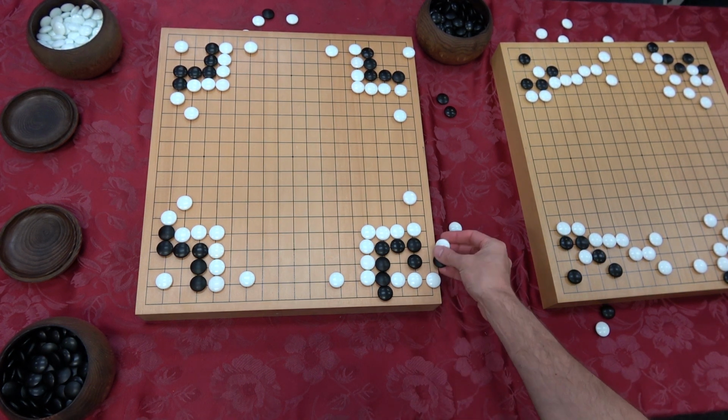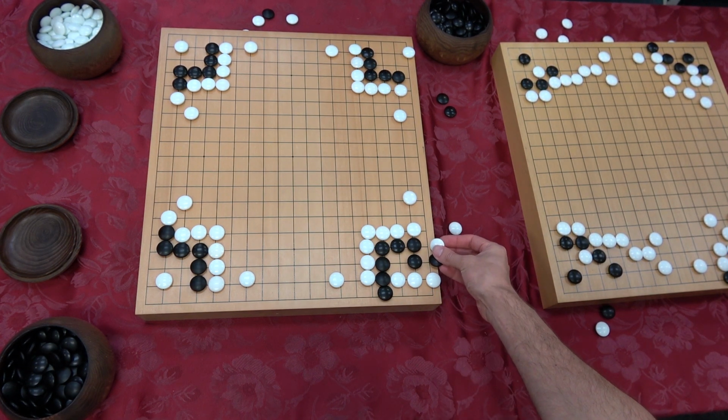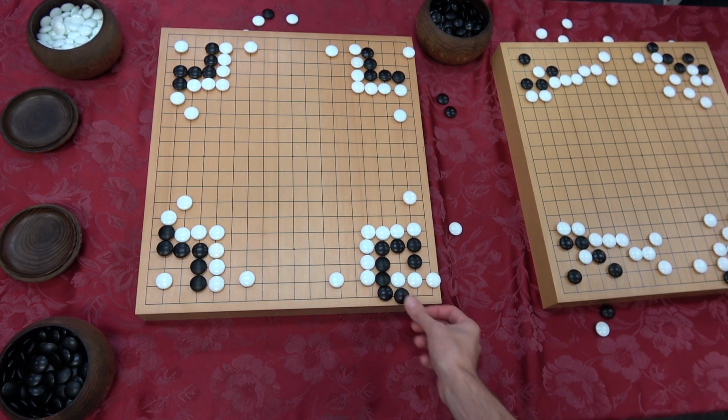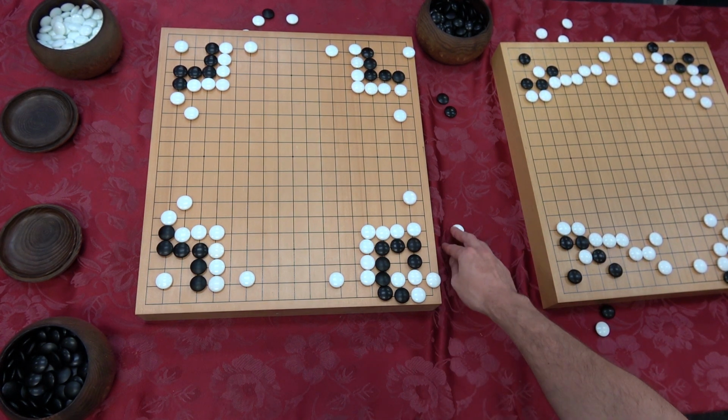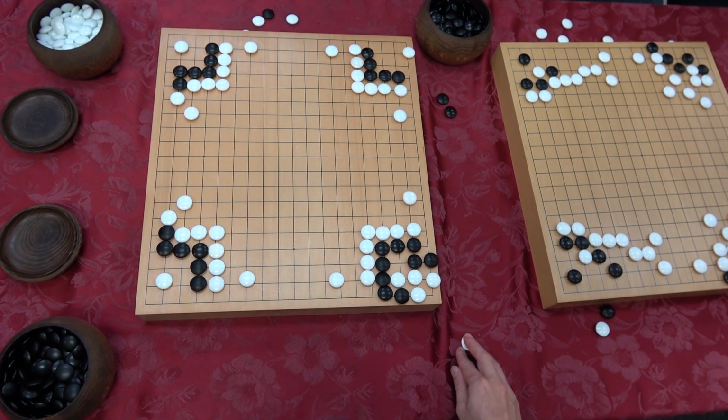Maybe actually you don't exchange. I'm not sure if he exchanges or not because of this high liberty. Here, let's pretend these are both there and not there for a second. Schrodinger's stones. Black should play here. Yeah, I don't think you make this exchange. I was wrong. Black tries to come here. Black can't atari, and white has an eye.